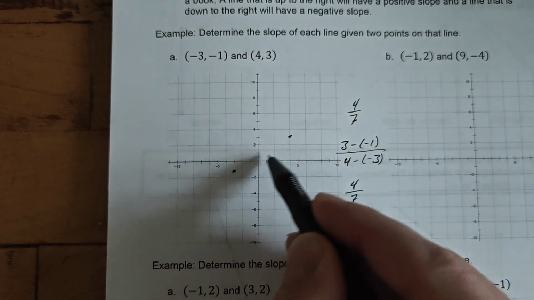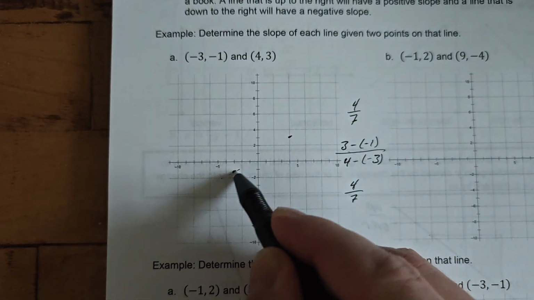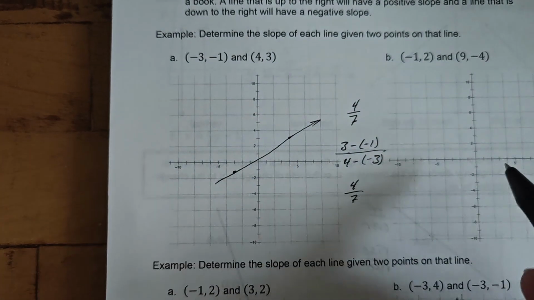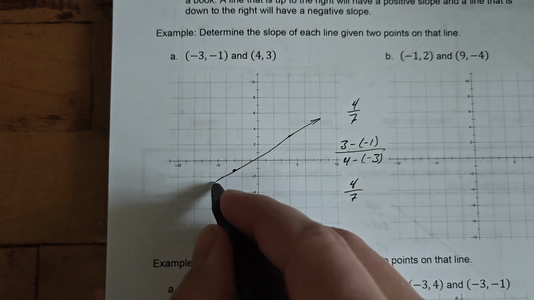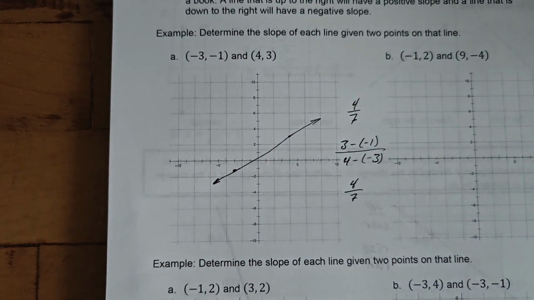Positive slope means that your line is increasing. Looks like this. Negative slope means that your line is going down. Both of those are perfectly fine to have. That's just the meaning of them.